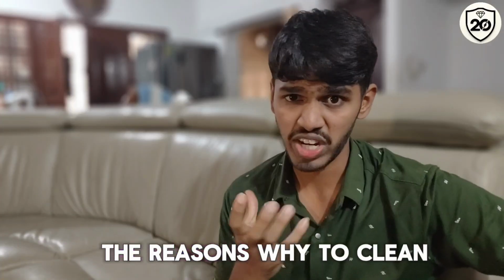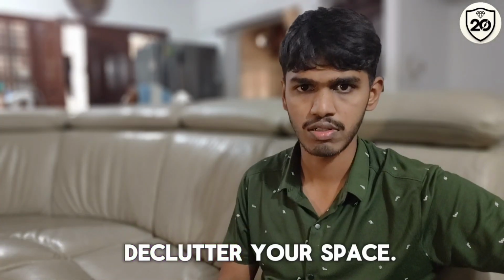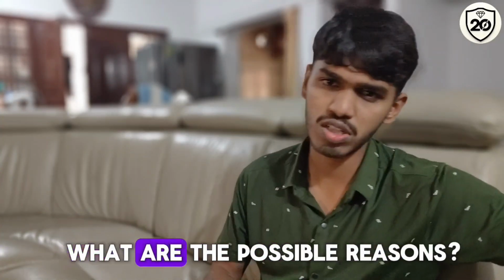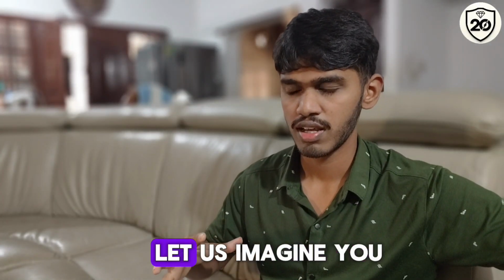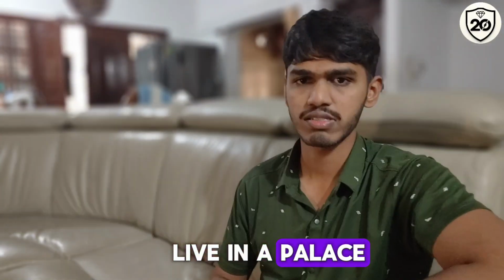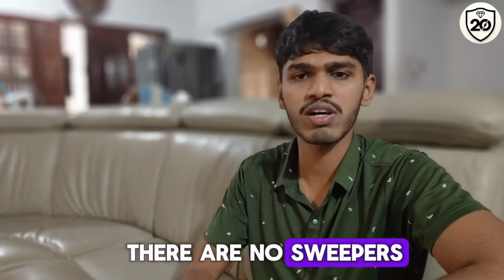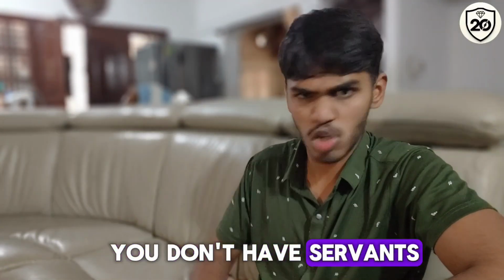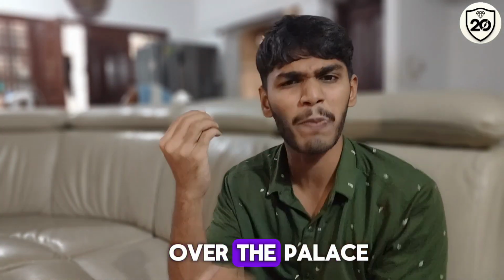The reasons why to clean and declutter your space. What are the possible reasons? One is very evident. Let us imagine you live in a palace. But what if it is not cleaned at all? There are no sweepers, you don't have servants, or you yourself don't clean it, and there's dust all over the palace.